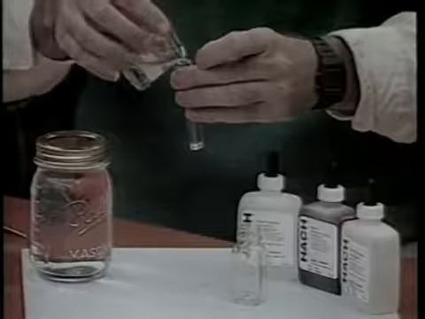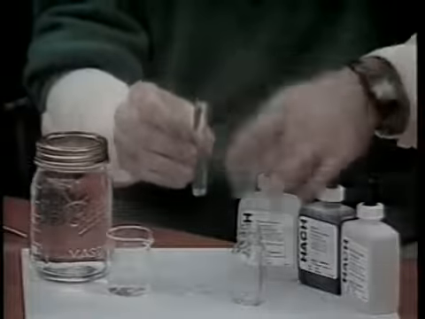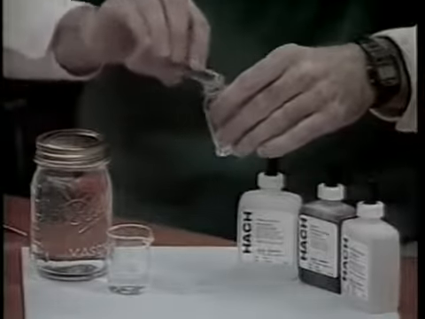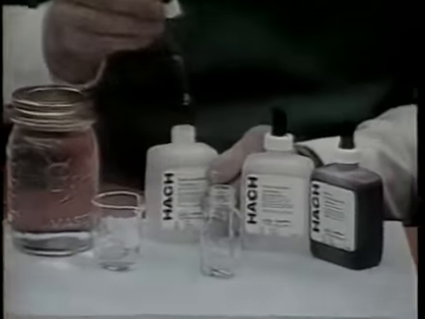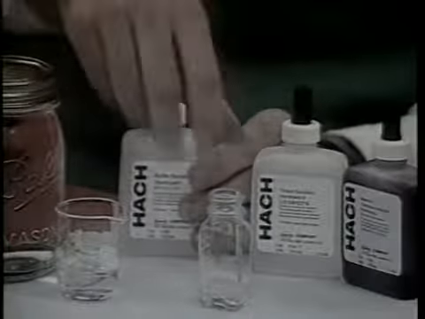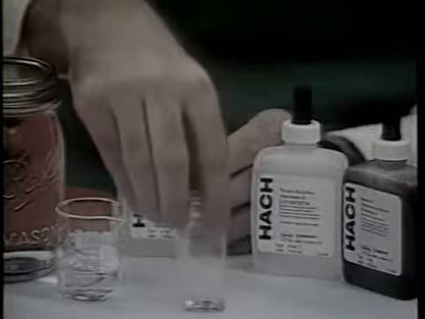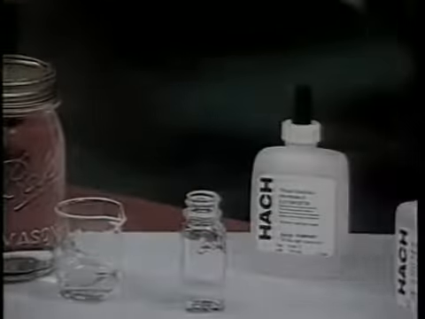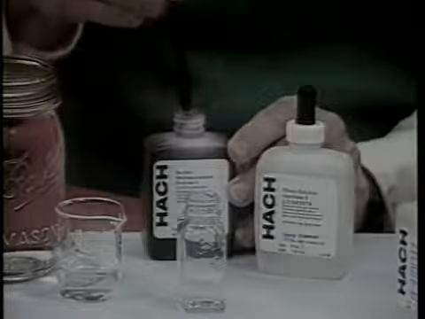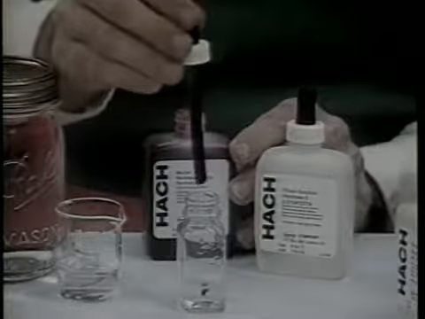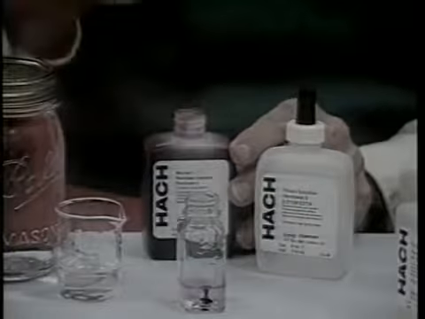Rinse a plastic measuring tube provided with the kit with the water to be tested, then fill and pour the contents into the mixing bottle. Now, add 3 drops of buffer solution to the mixing bottle and swirl to mix. Then, add 1 or 2 drops of hardness indicator solution to the mixing bottle and swirl to mix. The sample should turn pink or orange.